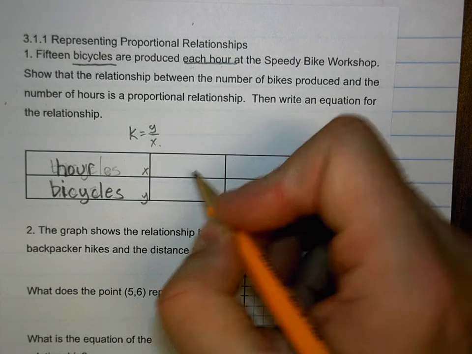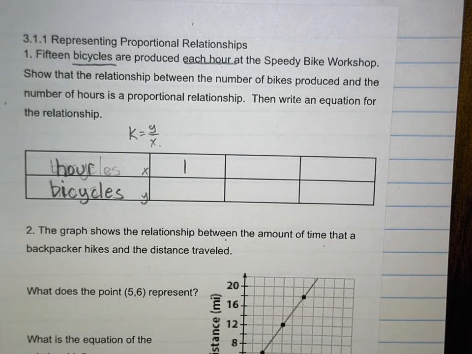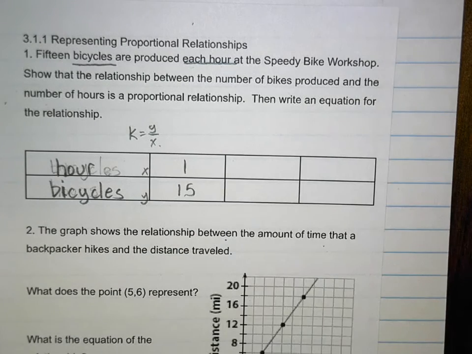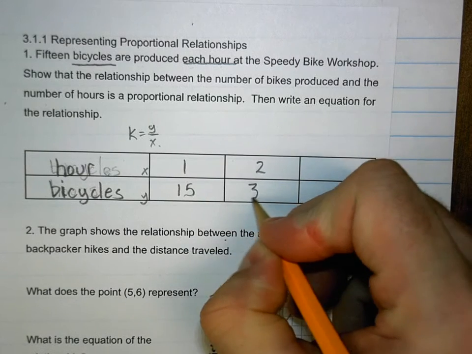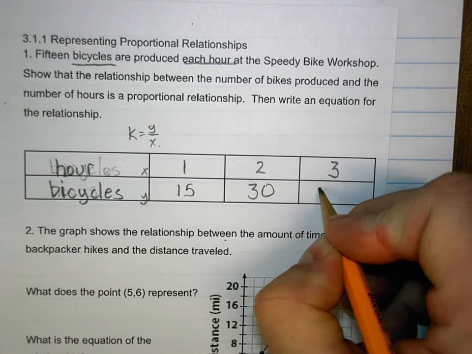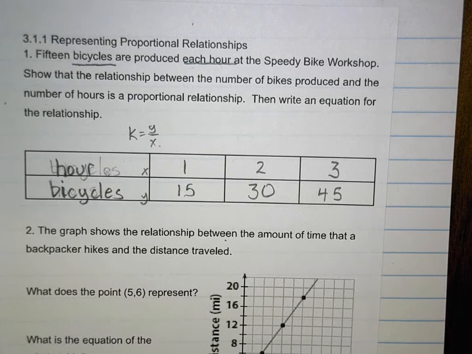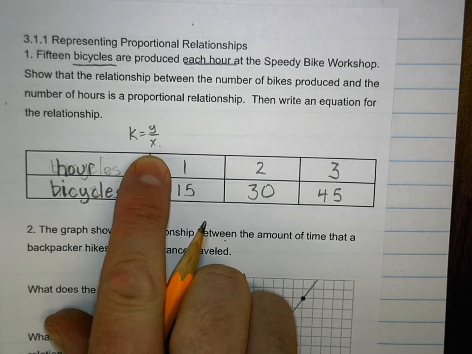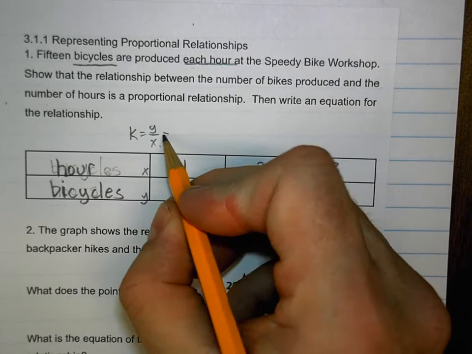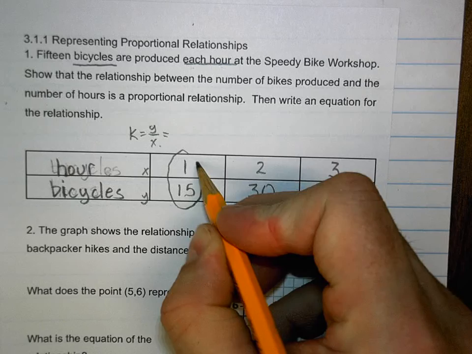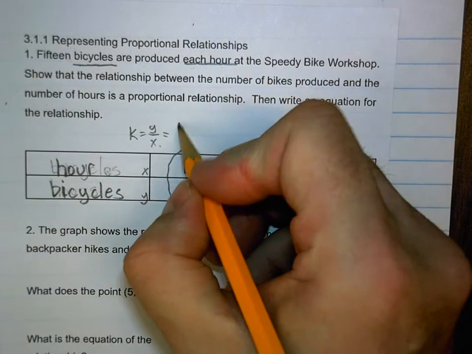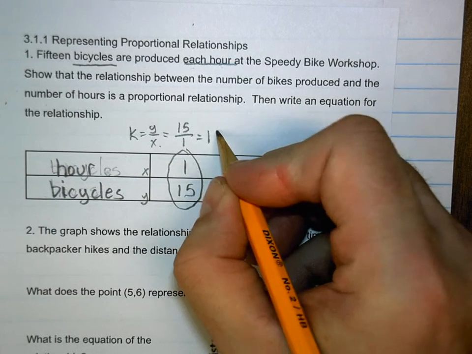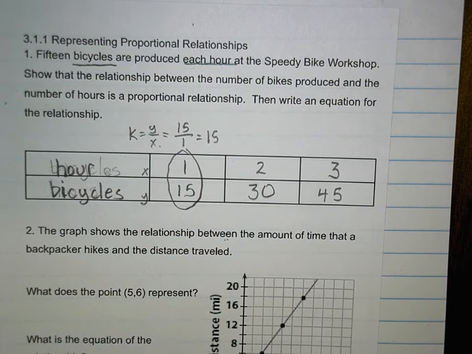So if I go 1 hour, how many bicycles are produced? 15. 15 bicycles. If I go 2 hours, 30 bicycles. 3 hours, 45 bicycles. And I can go on, right? So let's look at the equation. We know that K is Y over X. Let's go just 1 point. We'll pick this point right here. What's Y? 15 over 1. So what's K? 15. Now I can write the formula Y equals KX.